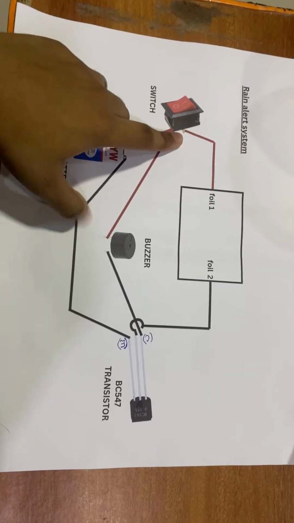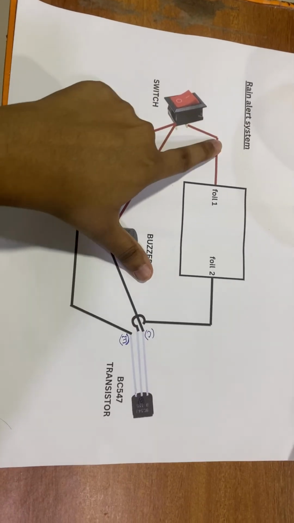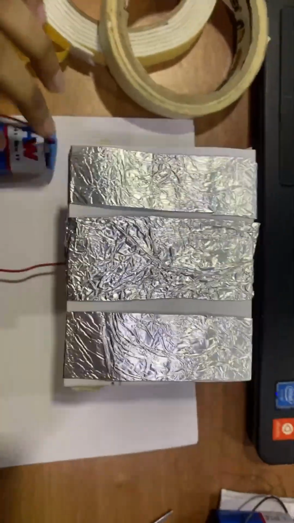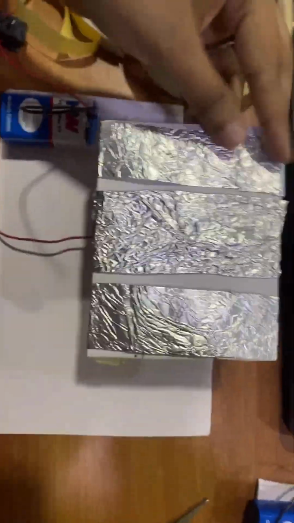Now I'm connecting the other terminal of the switch to foil 1. So let's consider this as foil 1.